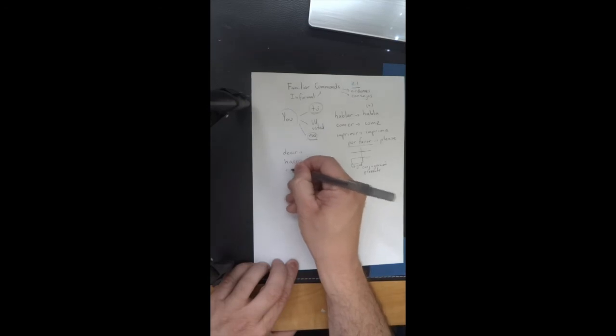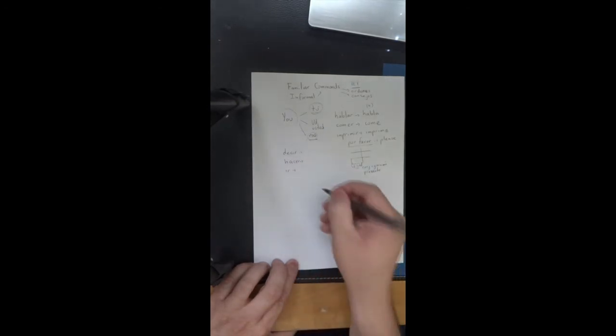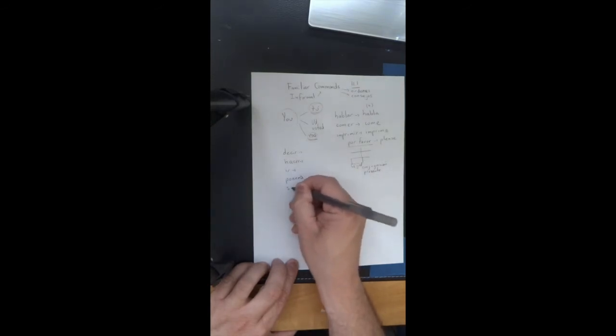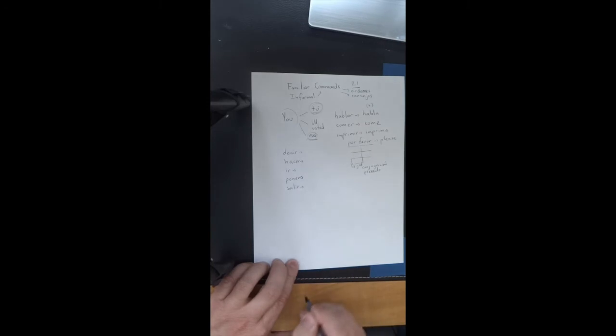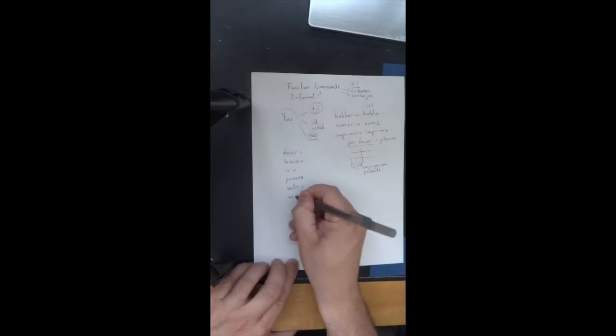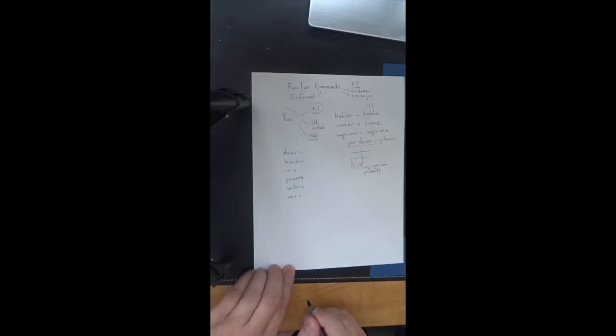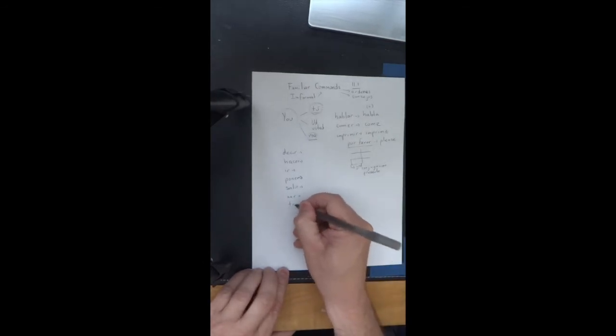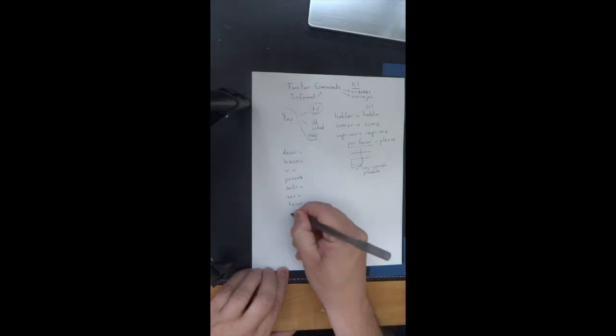Hacer, ir, poner, salir, ser, tener, venir.